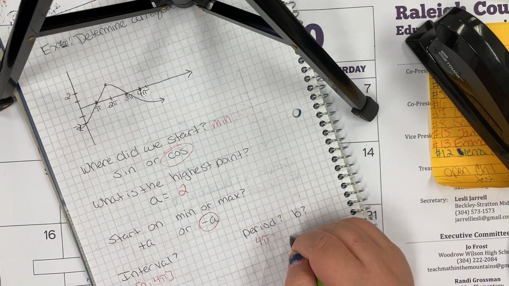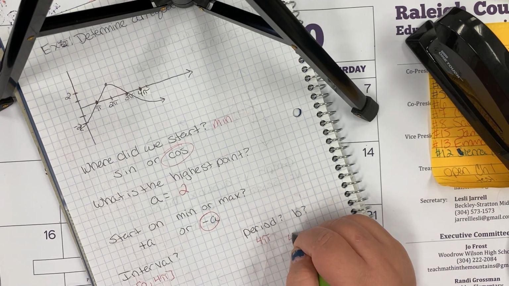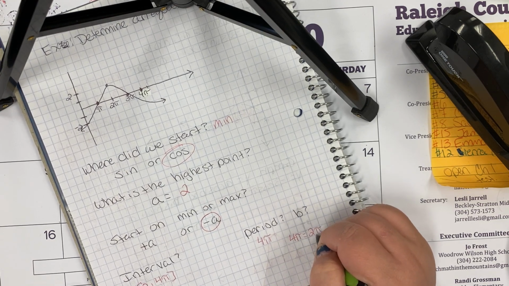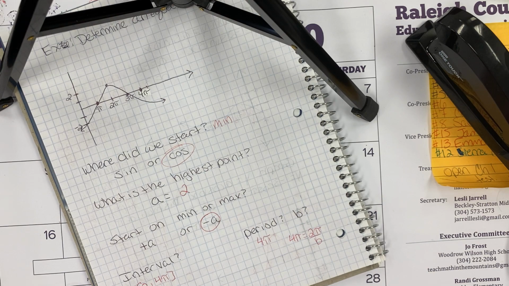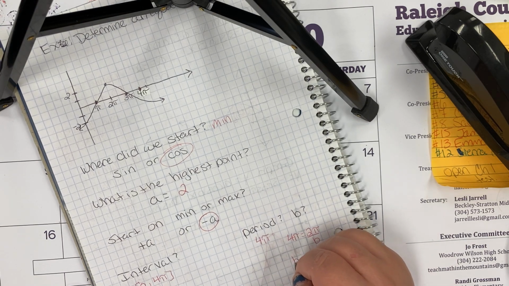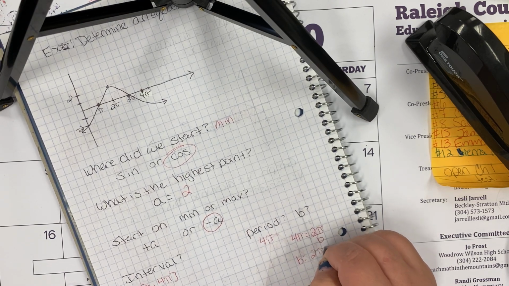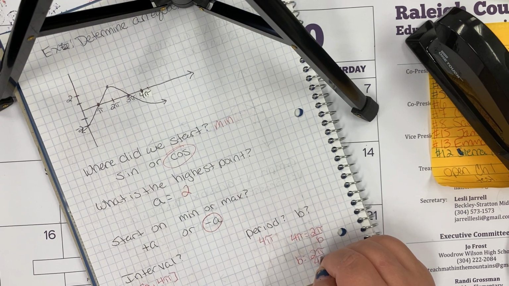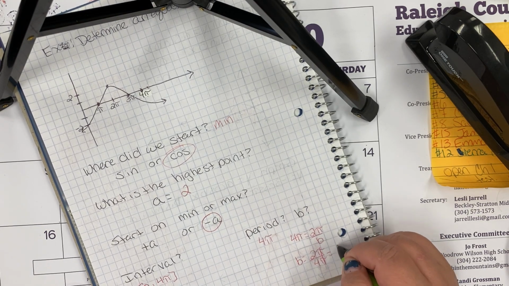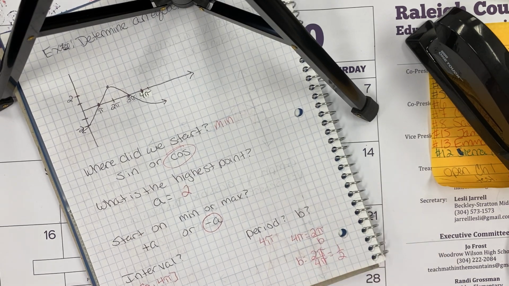So that means the period is 4 pi, but I need to find b for my equation. So we're going to work backwards. We know what the period is. 4 pi is going to end up equaling 2 pi over b. Since b is on the bottom, we're going to switch places. b is going to equal 2 pi over 4 pi. Pi's are going to cancel. 2 divided by 4 is 1/2.